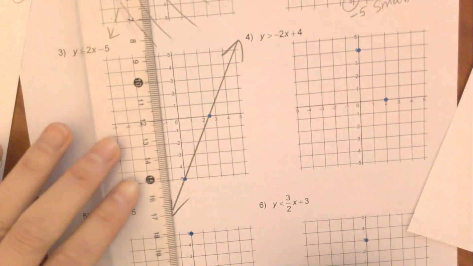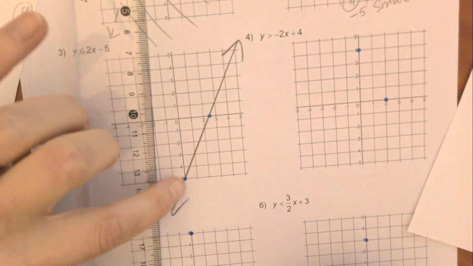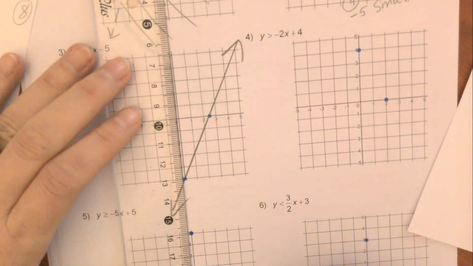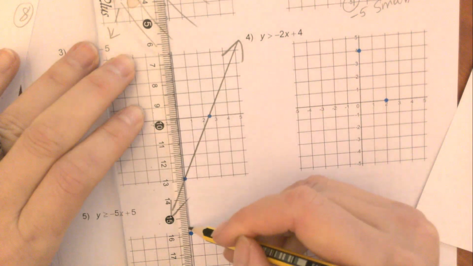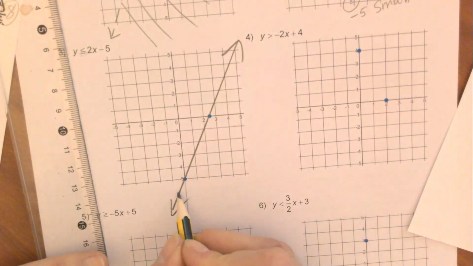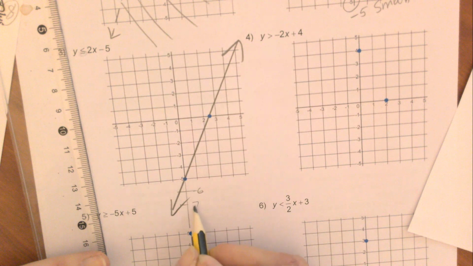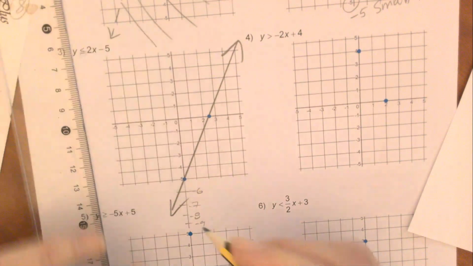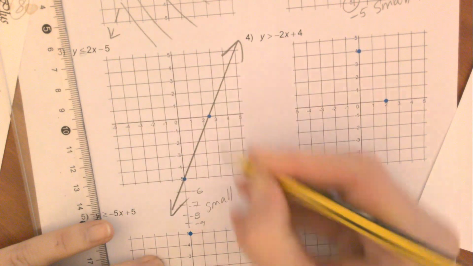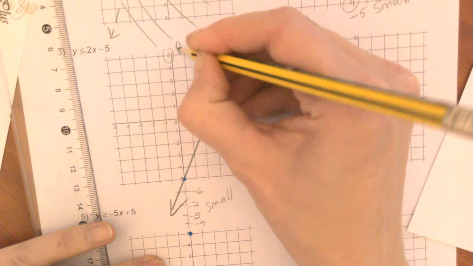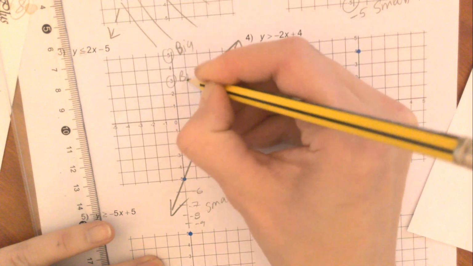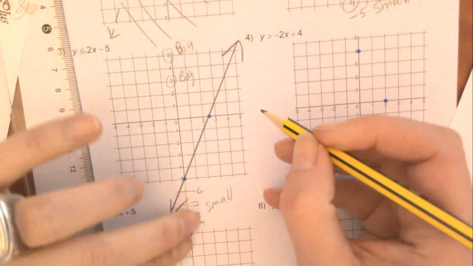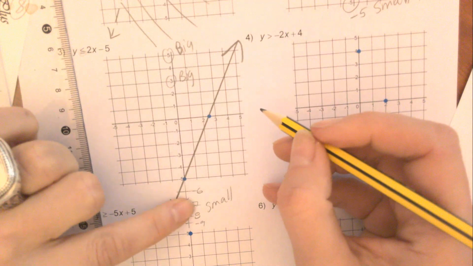Because it touches the bottom of my y-axis, I just want to make it bigger to make it easier for me. -5, -6, -7, -8, -9. Okay, so these are my small numbers, these are my big numbers. 5 is big. 3 is big. These ones are small, -9, -8, these ones are big.